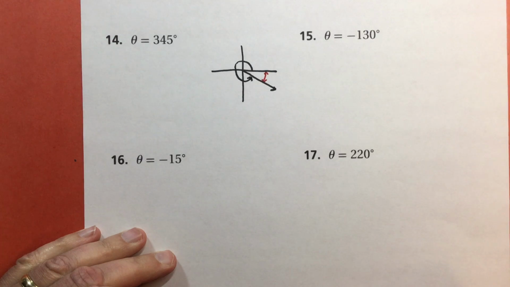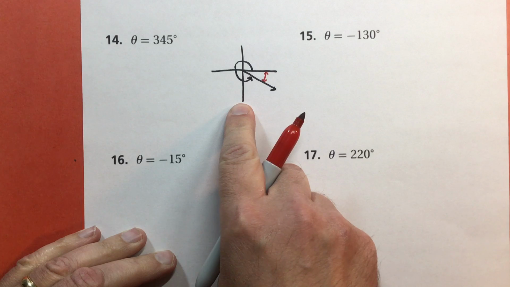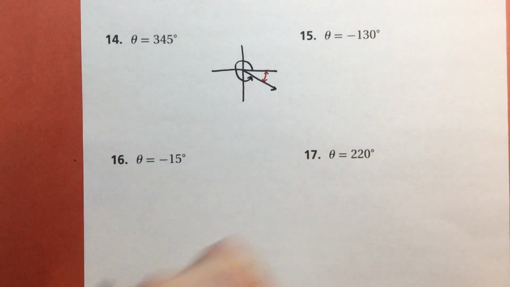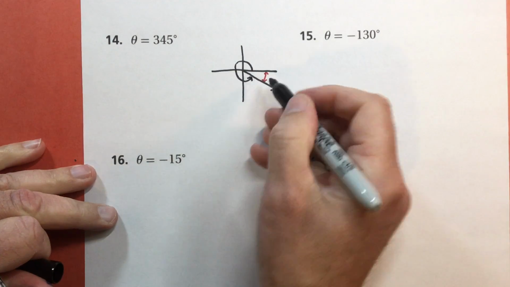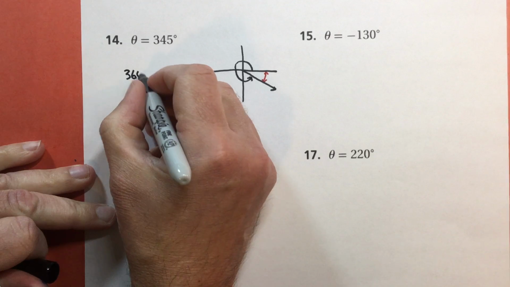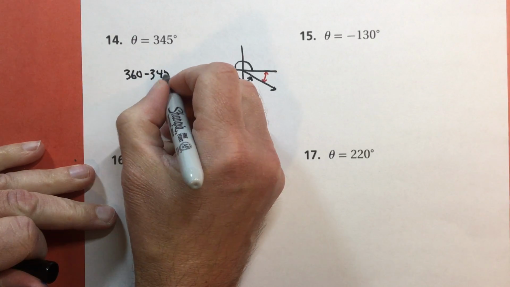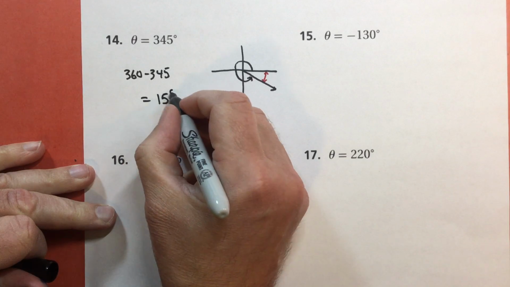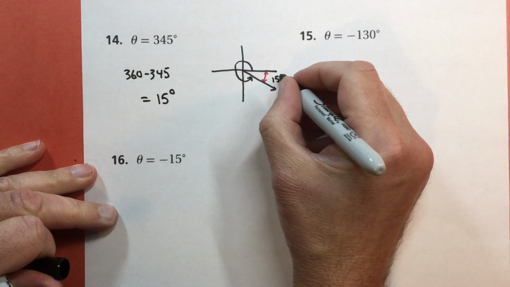Remember, it's always the x-axis. I'm not going to go to the y-axis, and I'm not going to go over here because I want it to be acute. So I can think, well, how much further would I go? That's just going to be 360, the difference between 360 and 345. So my reference angle will be 15 degrees. This is 15 degrees.